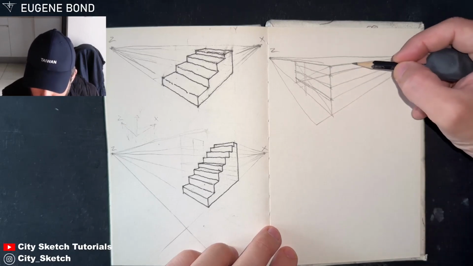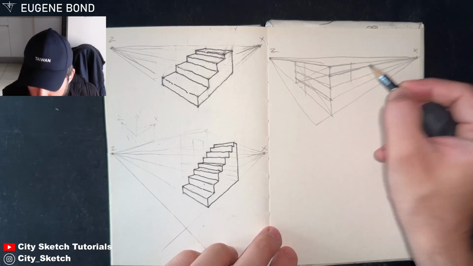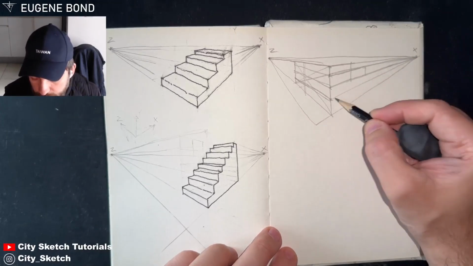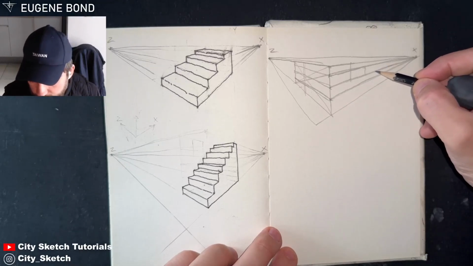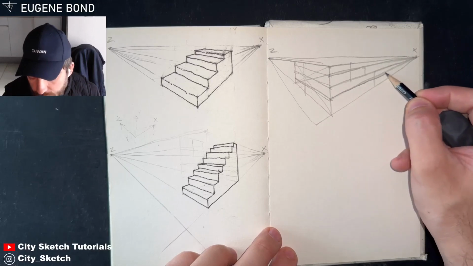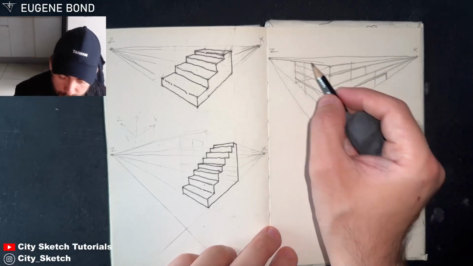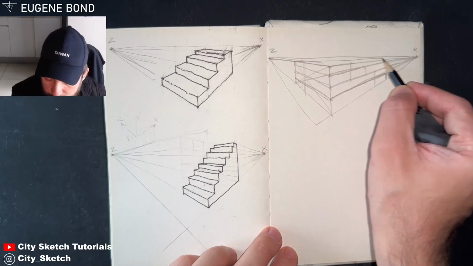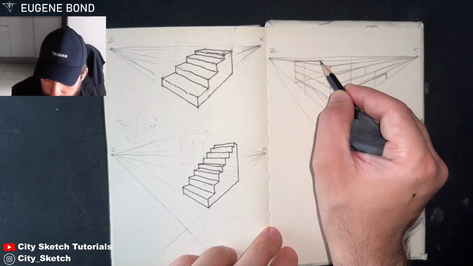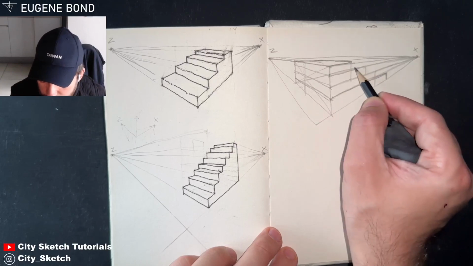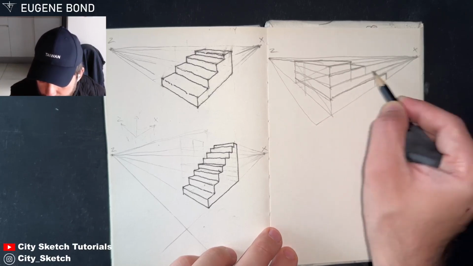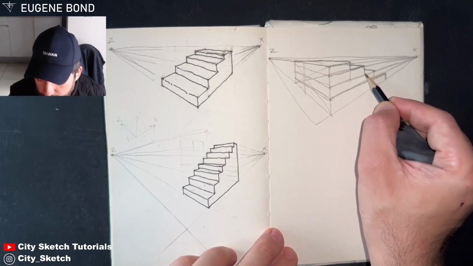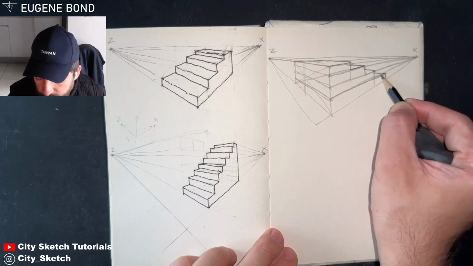So this step goes like this, then this step goes like this. So from this point go to Z, go to Z.